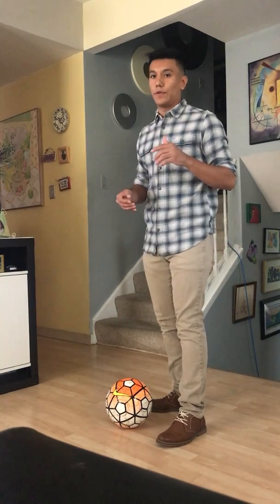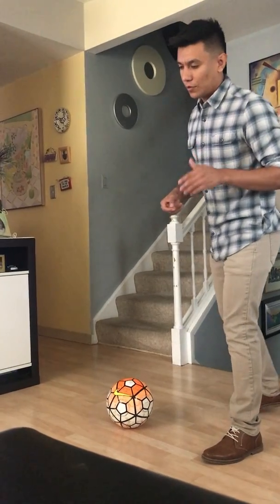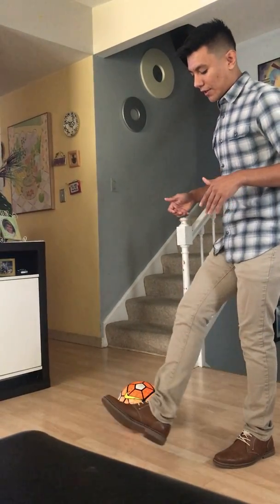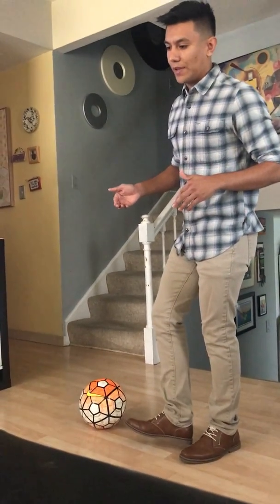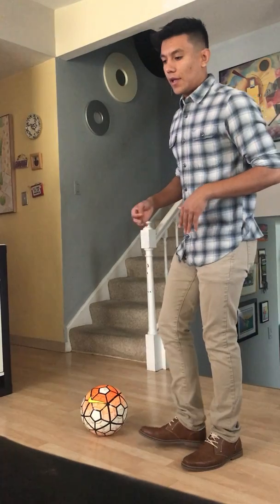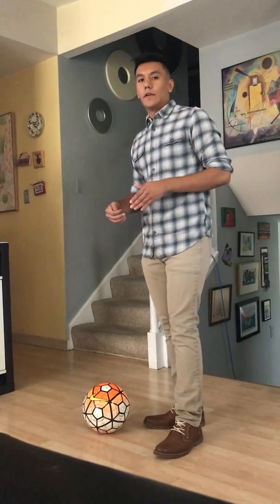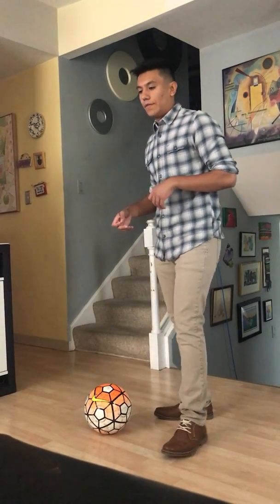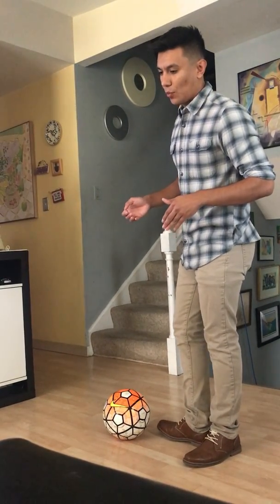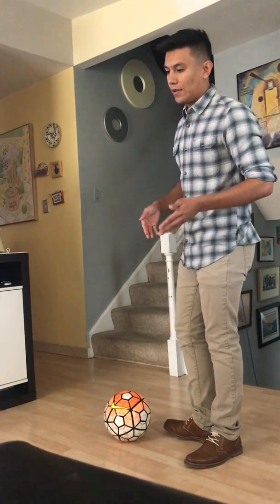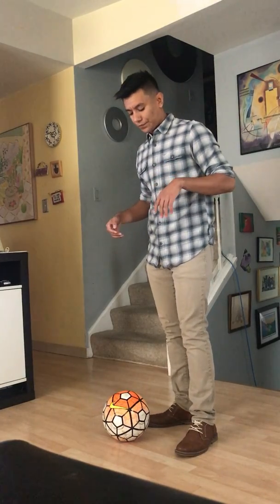The next thing is the follow through. When you're kicking, you want to be able to go all the way through, because if you stop short, you won't be getting as much force behind the ball, and the ball might not be able to get to your teammate. If you stop midway, you won't be getting force, and the ball won't get to your teammate.